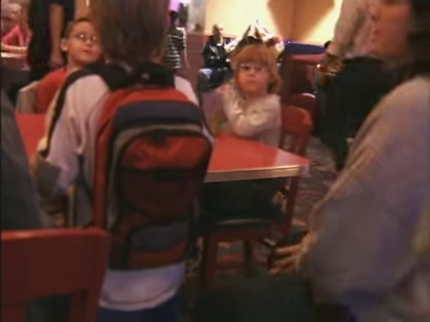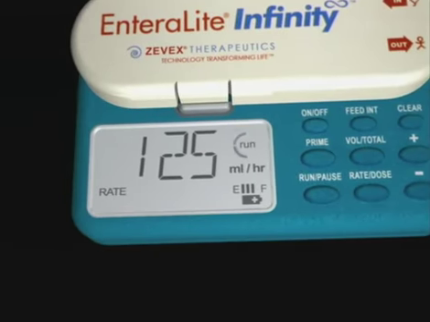The EnteraLite Infinity will run for 24 hours at a rate of 125 milliliters per hour. The battery will run down faster at higher flow rates. Slower flow rates and interval feedings will allow the battery to last longer.